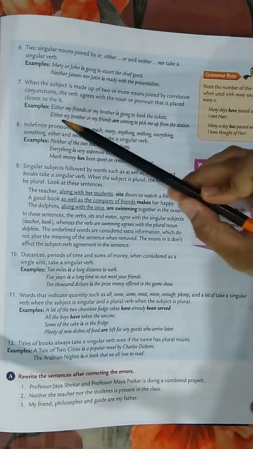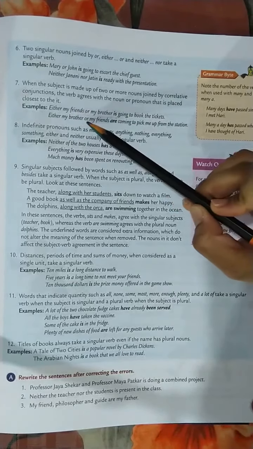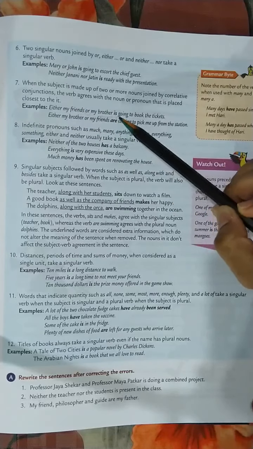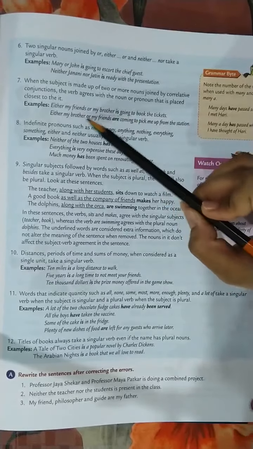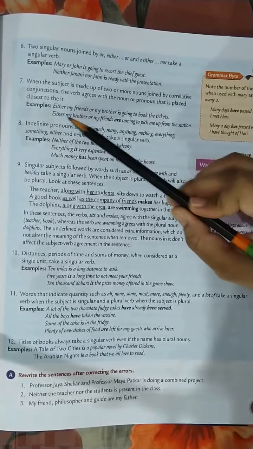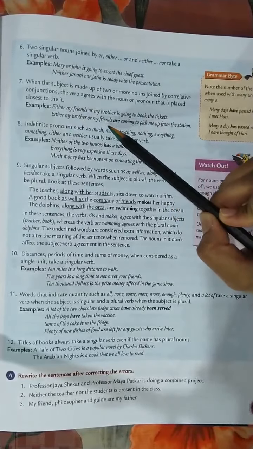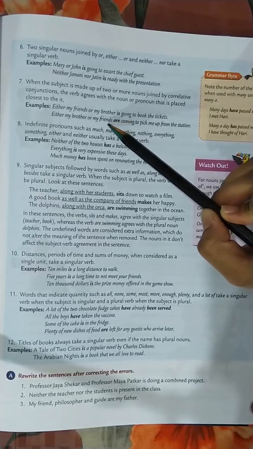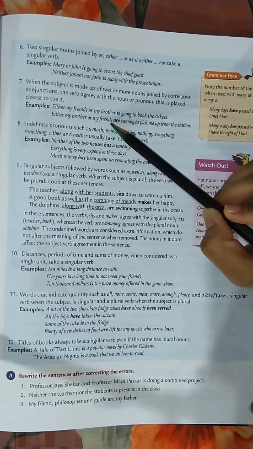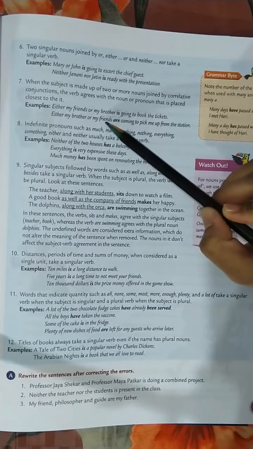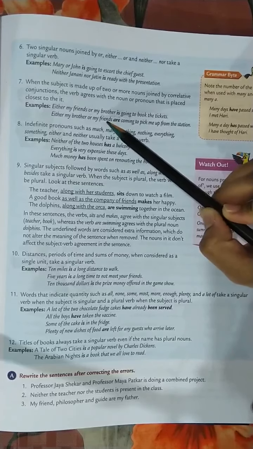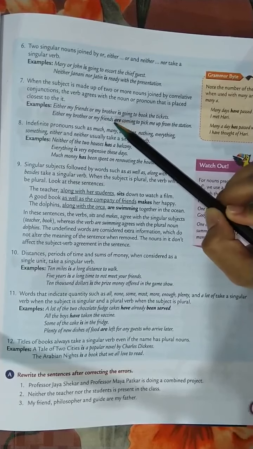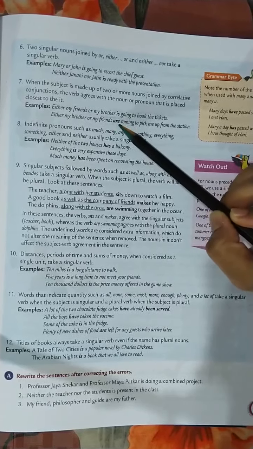Now, either my brother or my friends are. Now the verb is agreeing with the noun which is closest to it, that is friends. Friends is closest to this verb, that's why it will take "are".